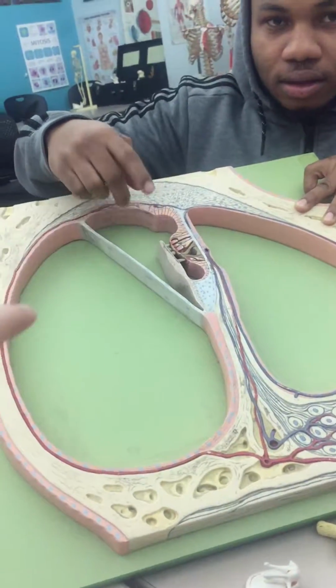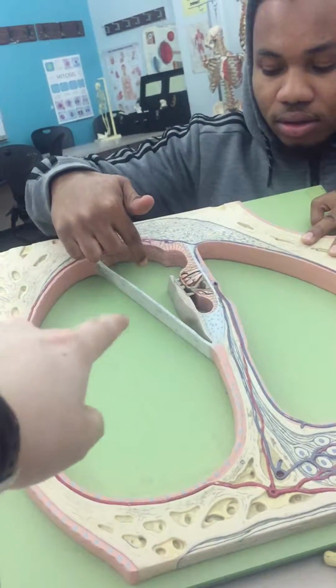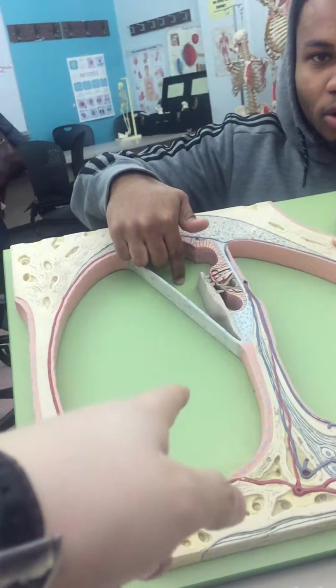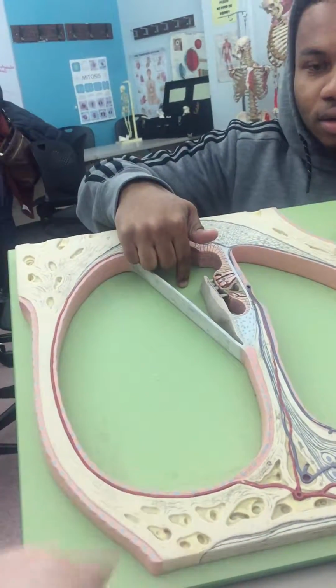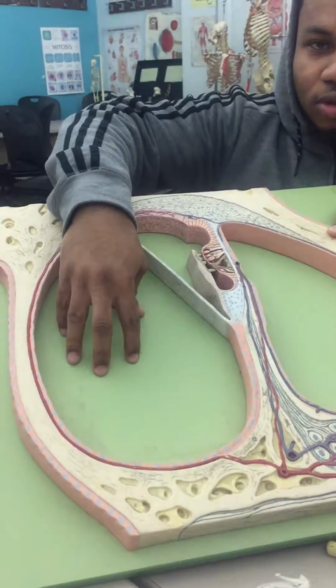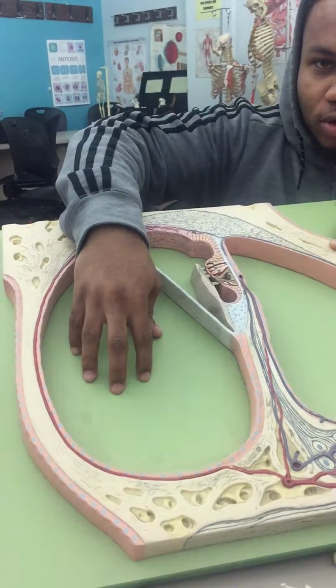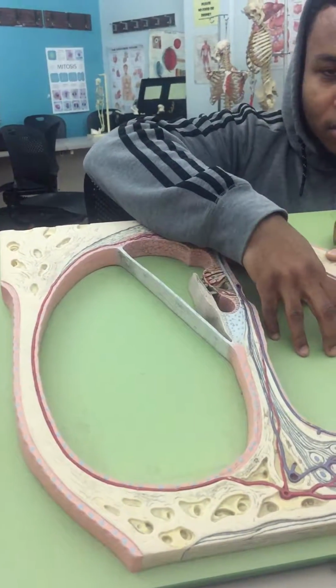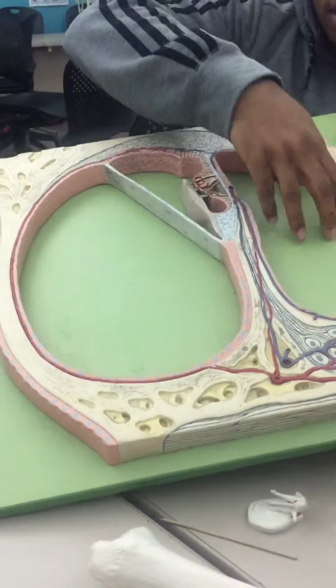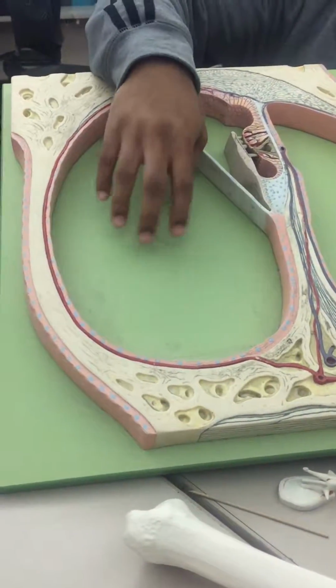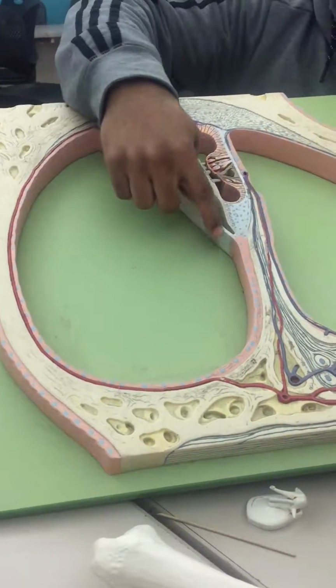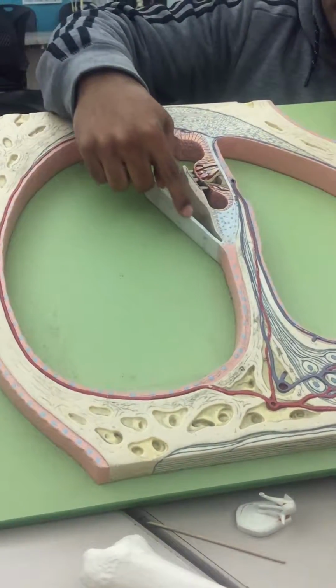What do you call the structure again? The small one, scala media. Can you call it cochlear duct? Cochlear duct. Scala vestibuli or vestibular duct. It's scala tympani or tympanic duct. And next to the scala vestibuli or vestibular duct, we have the vestibular membrane.